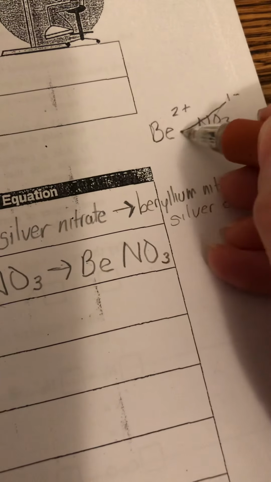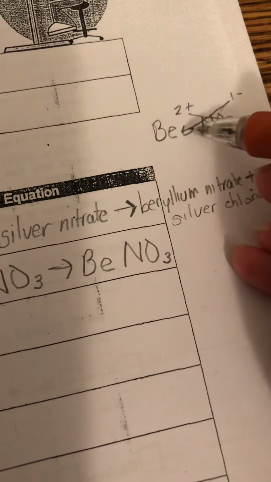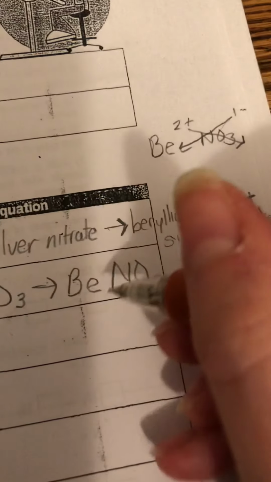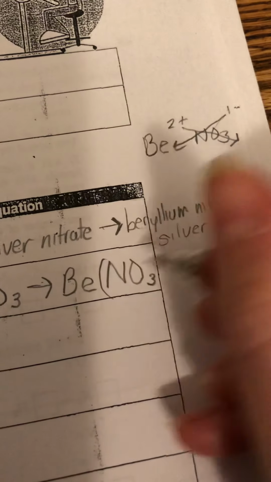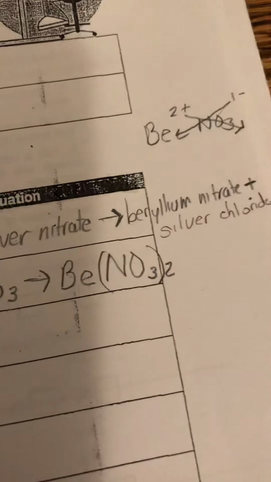Do our crossover to get our chemical formula. So Be1 and nitrate 2. So we need to put brackets and add a subscript of 2 there.